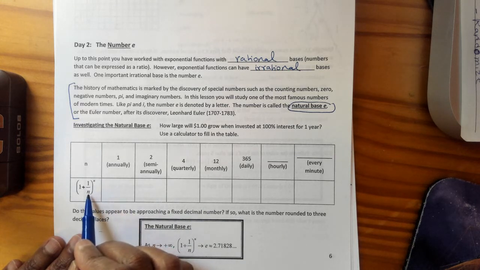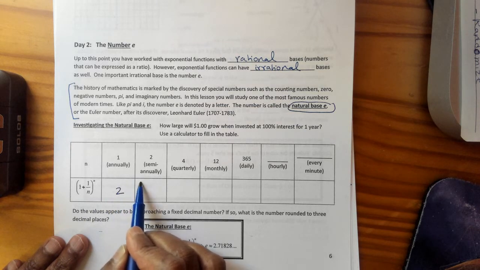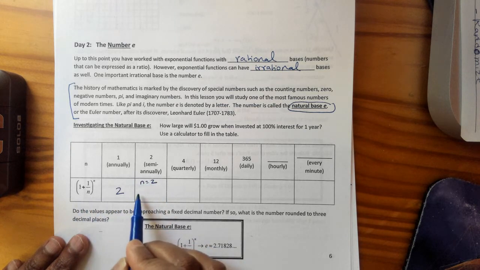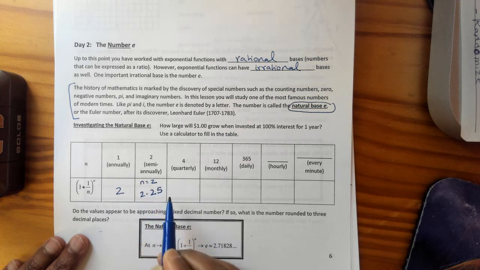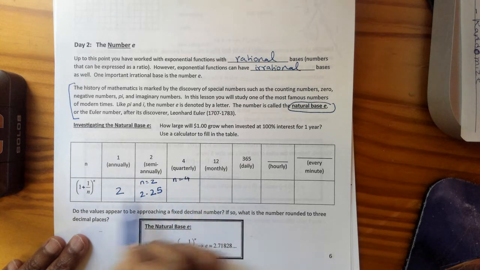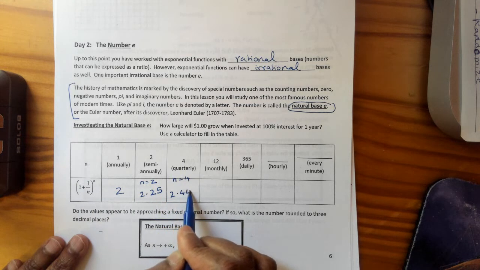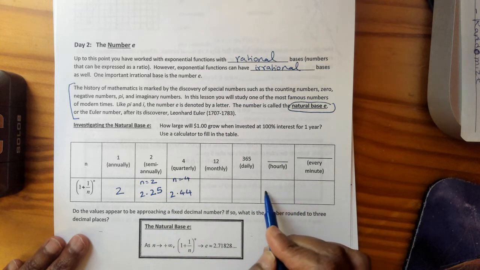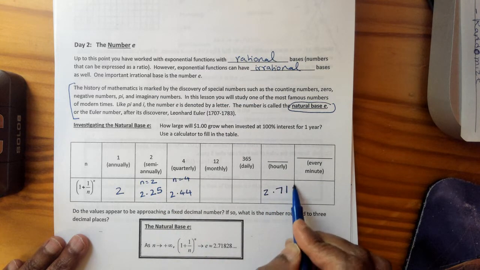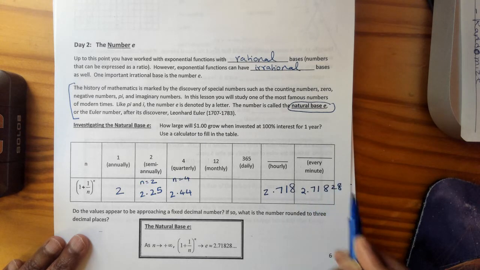When you substituted n equals 1, you had 2. When n equals 2, you got 2.25. When you substituted n equals 4, 1 plus 1/4 to the power of 4, you got 2.44. And if you look at your notes, it is always getting closer to 2.718, 2.71828, and so on.